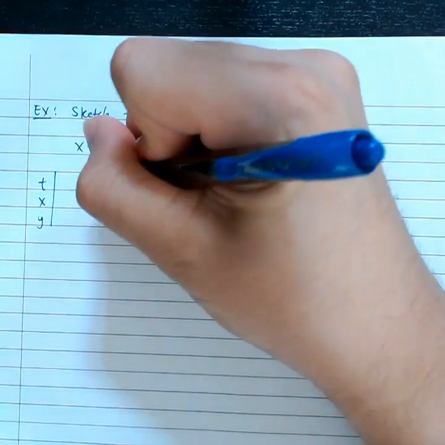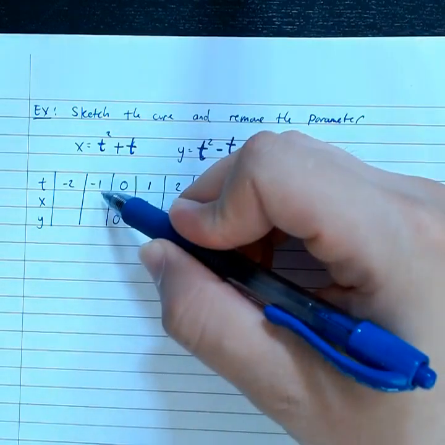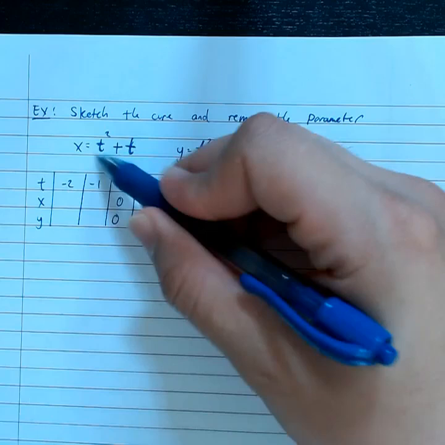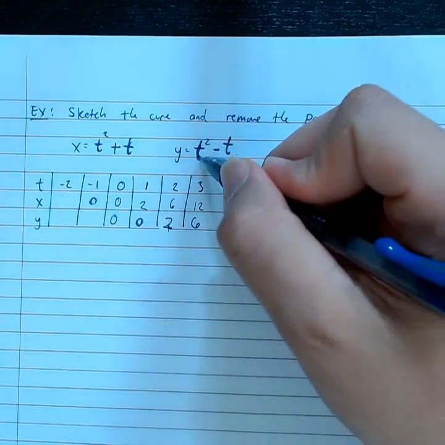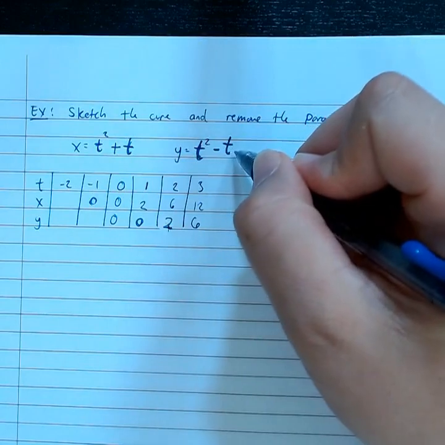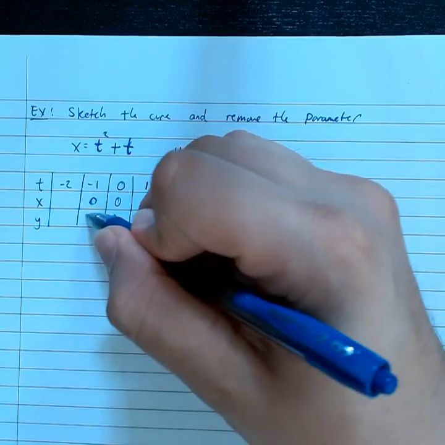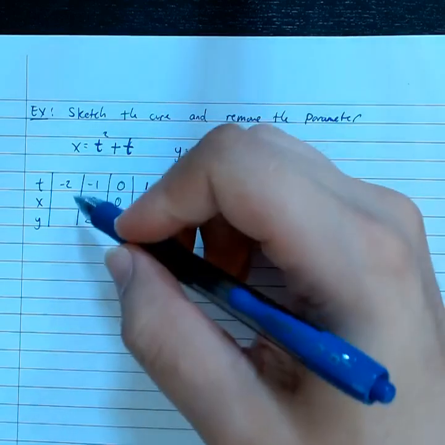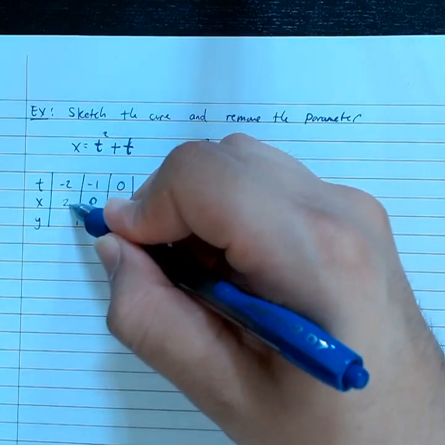Here, let me do a couple of negatives, maybe just 1 or 2. If I use negative 1 here, that'll be positive 1 plus a negative 1, which is 0. And here this will be positive 1 minus a negative 1, which will be 1 plus 1 will give me 2. And if I use negative 2, that'll be positive 4 minus 2, which is 2.